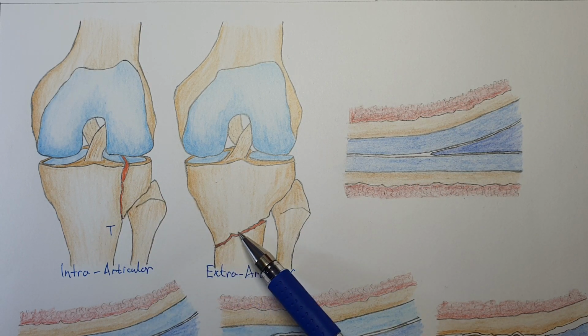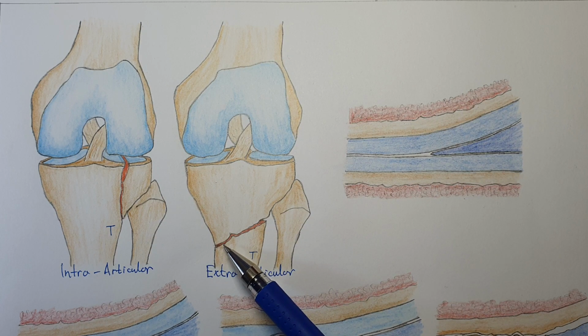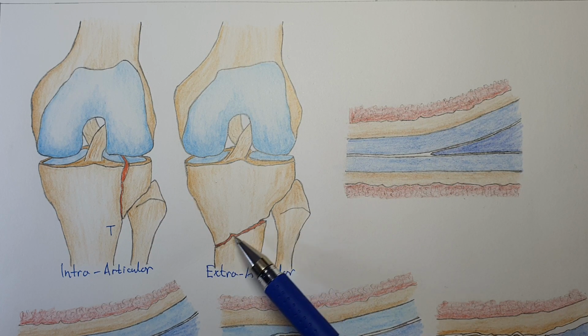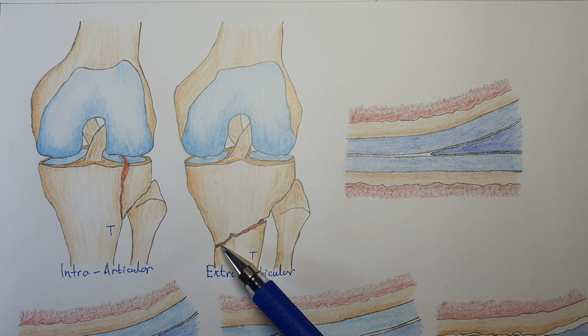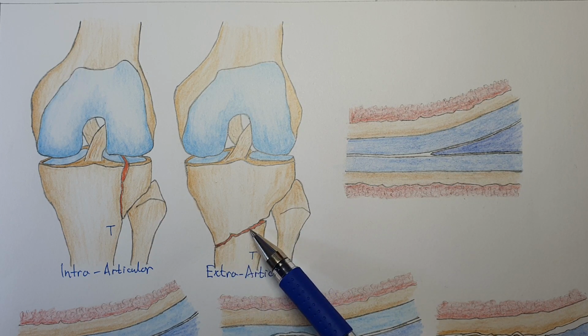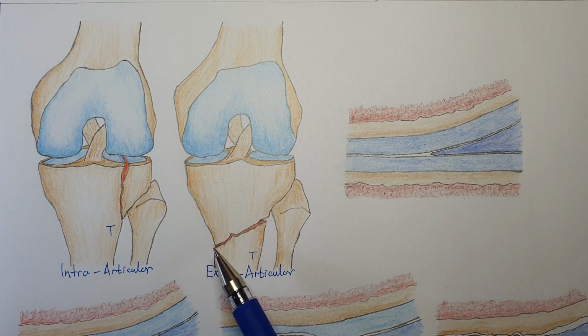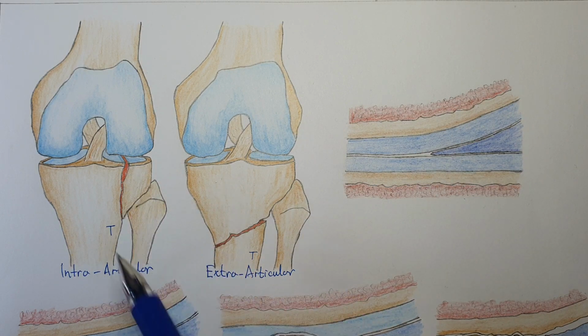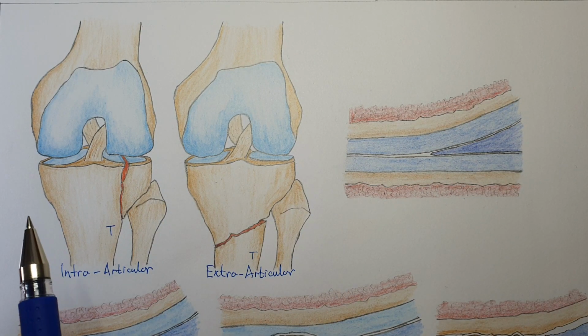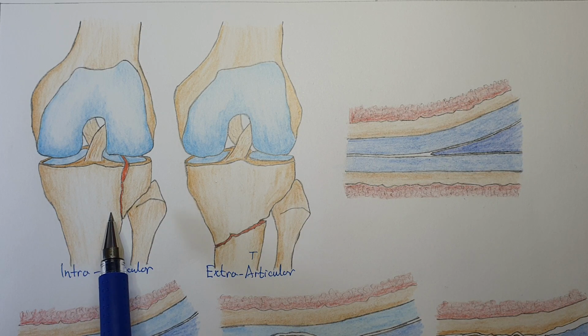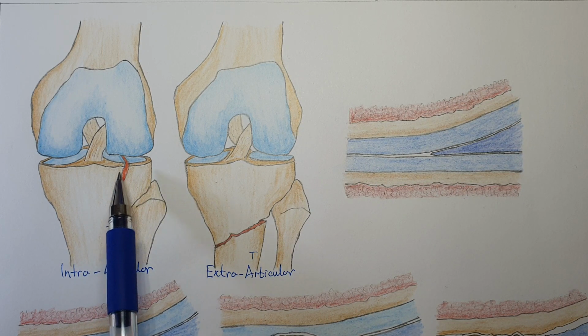And these fractures, the extra-articular, have a better chance of healing properly, and this healing is often with only minimal or even no complications if the treatment is done properly. The treatment in here is very complicated, and most of the time these fractures don't look like this.